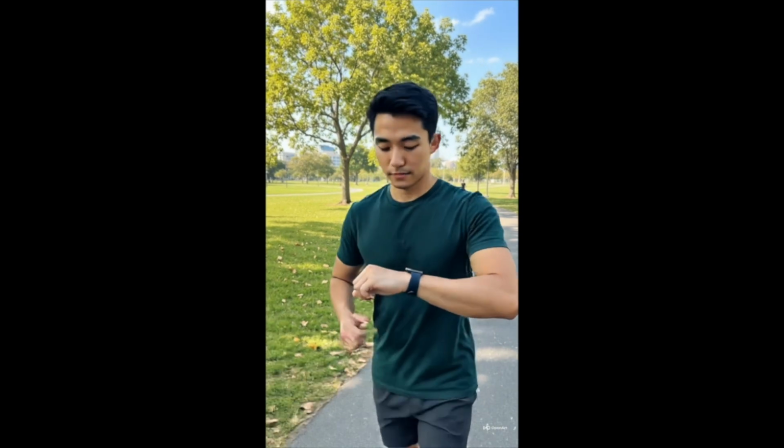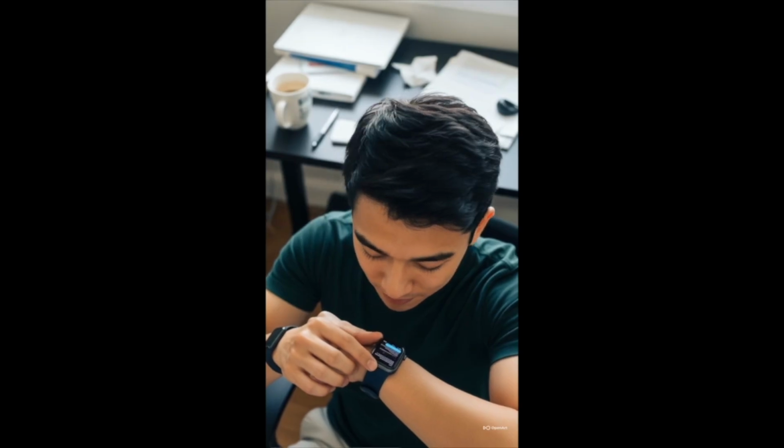I didn't expect a smartwatch to actually help me stay focused. I used to grab my phone every 5 minutes and lose track of time. Then I tried this one and it tracks my workouts, messages, and even reminds me to stand up.